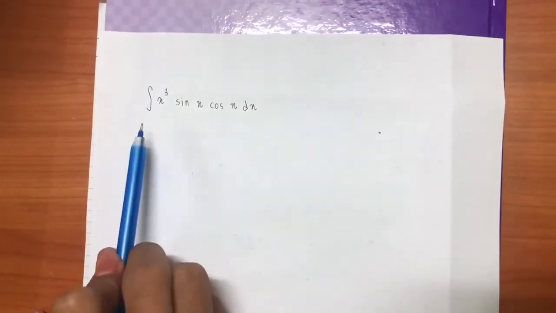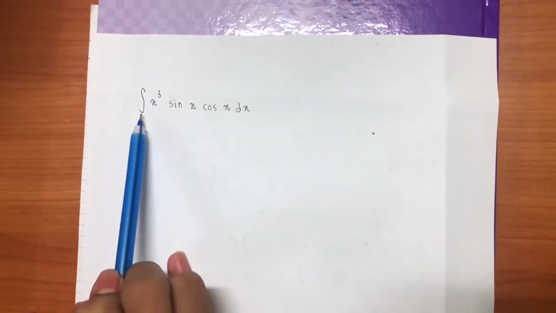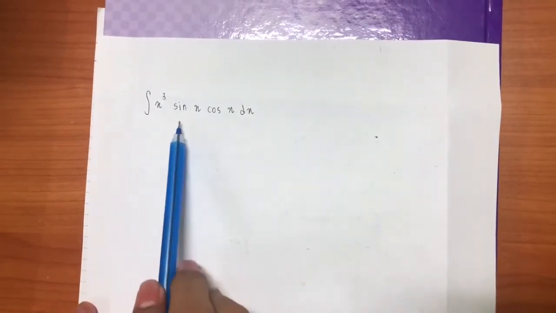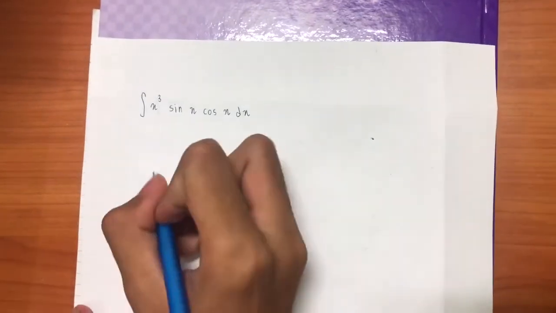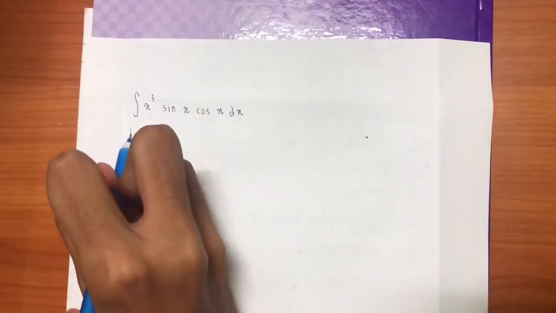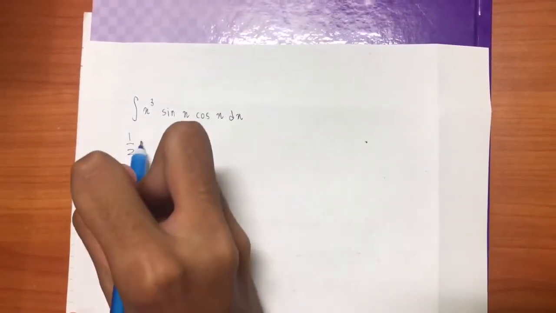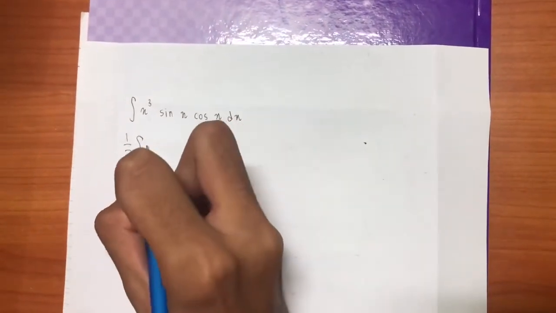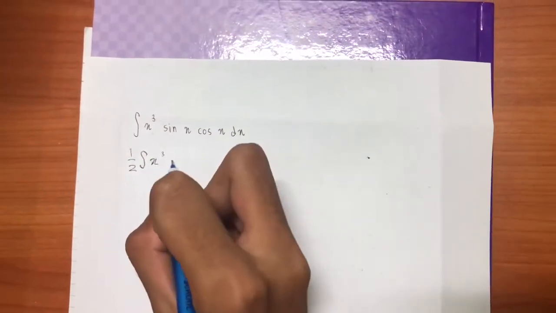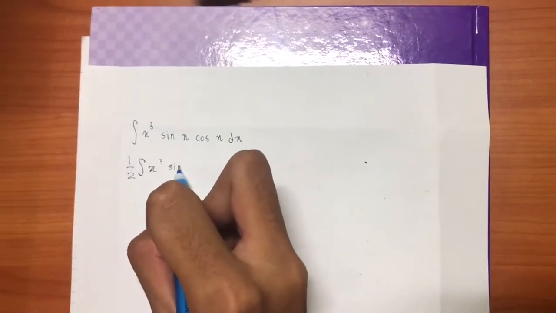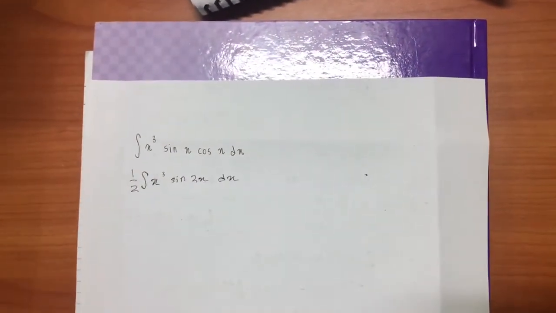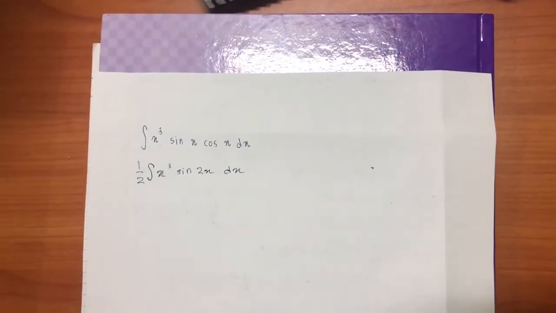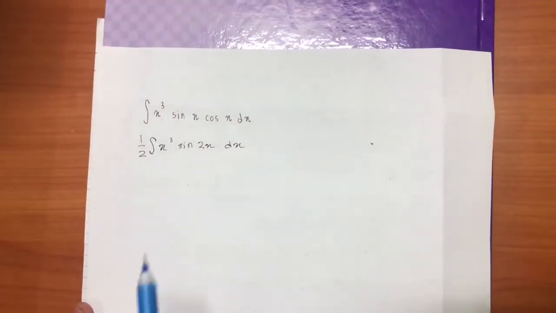Okay, so this is the question. Integrate x cube sin x cos x dx. So from the previous method, we know that we can change it to half integration of x cube sin 2x dx. So from this method, we have to make a table, 4 table.